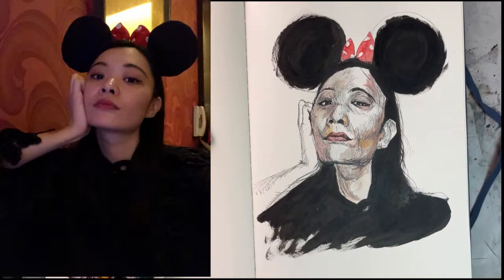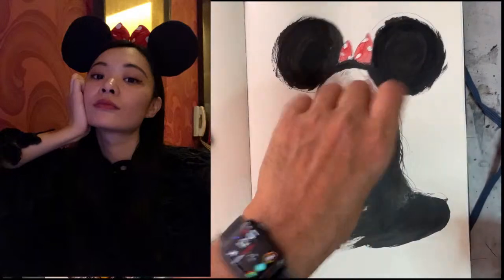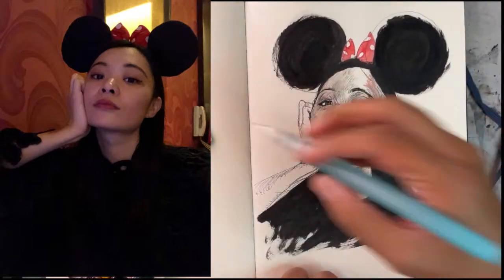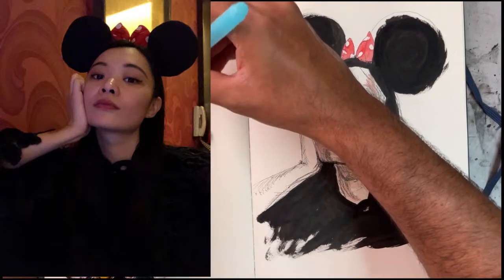I'll just keep building like this until I start to get these colors that I'm digging. Just a little bit pinker. Let's see.